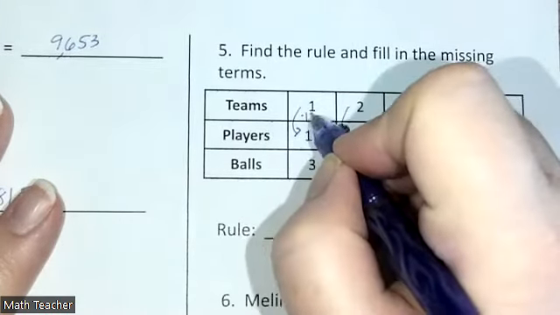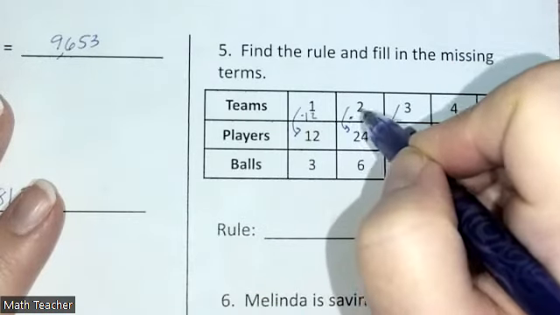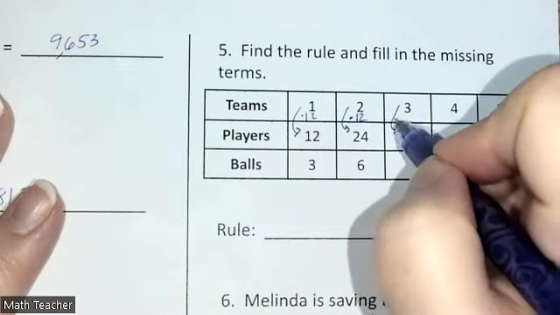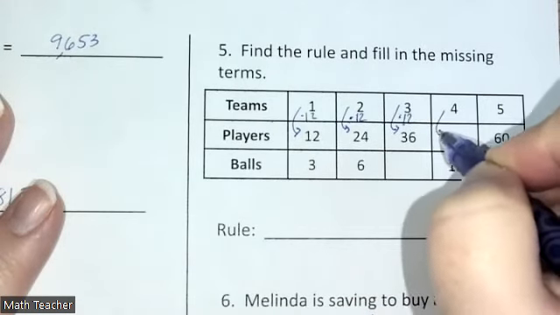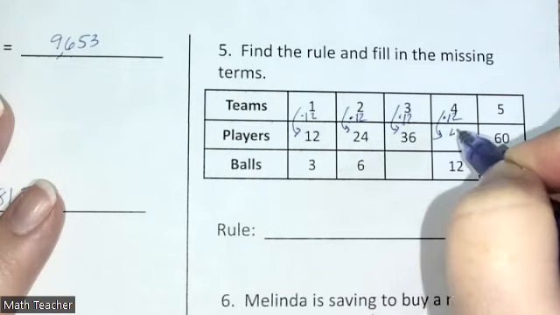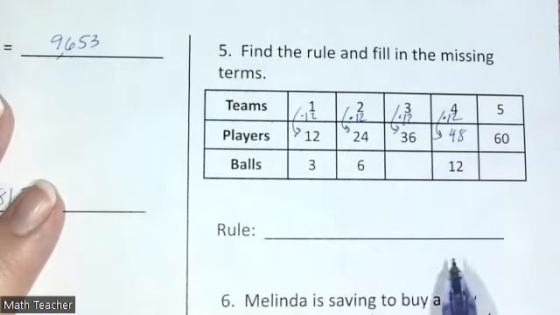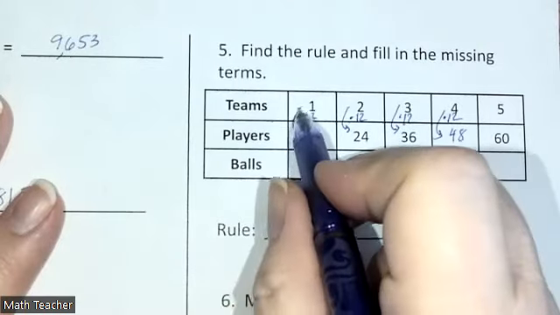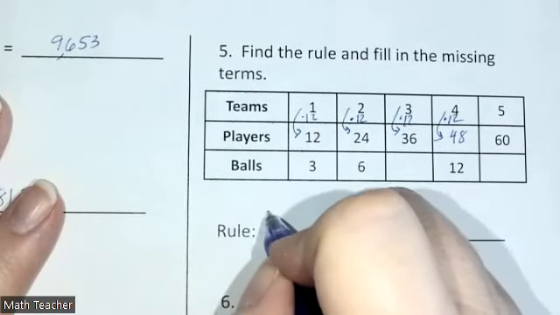1 times 12 is 12. 2 times 12 is 24. 3 times 12 is 36. 4 times 12 is 48. Okay, so our first rule was team. We take it from teams to players, we multiply by 12.